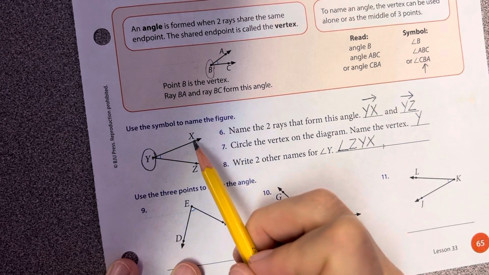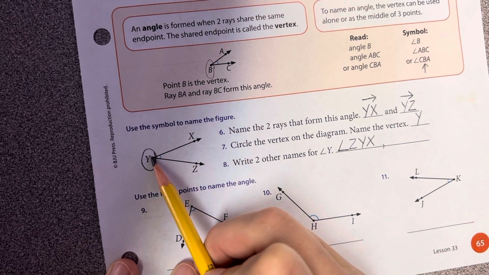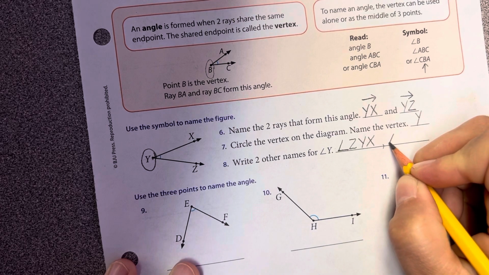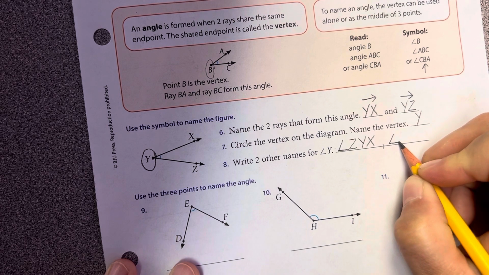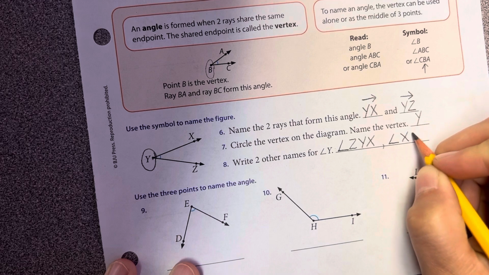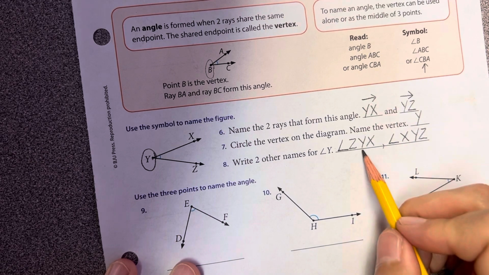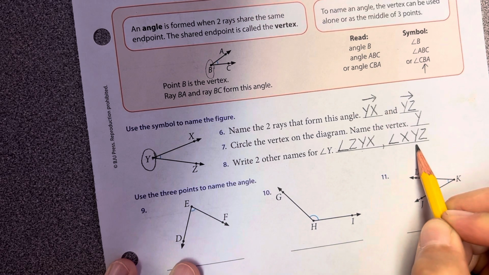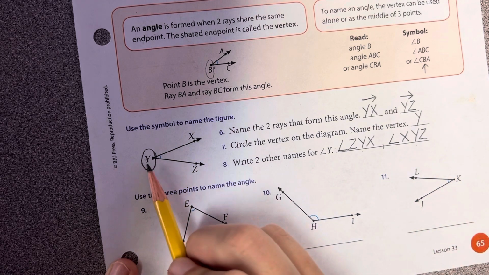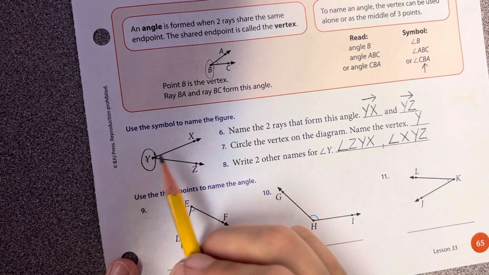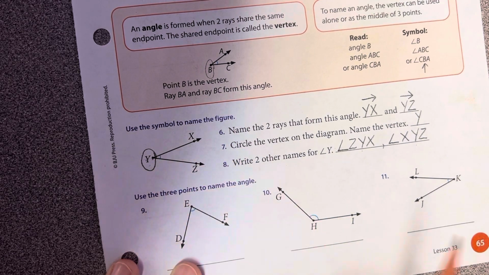And then we can go the other direction, X, Y, Z. So we're going to do our angle symbol. It's very important that that is there. X, Y, Z. Notice in both of these, Y is the middle letter because Y is the end point. It is the vertex where these 2 rays come together to form the angle.